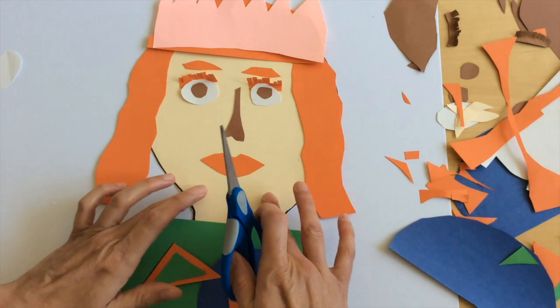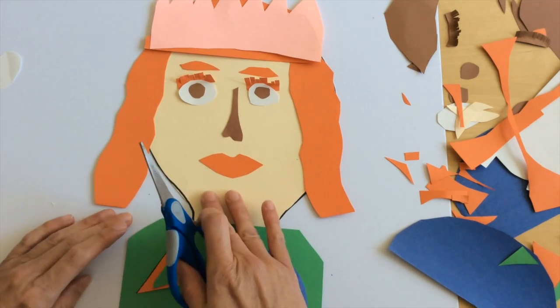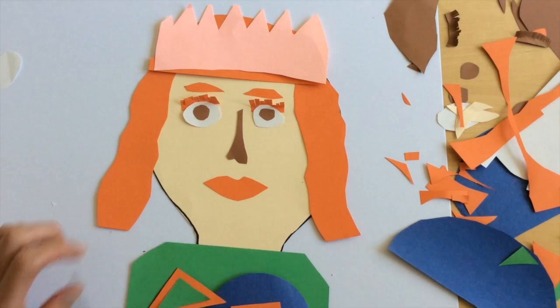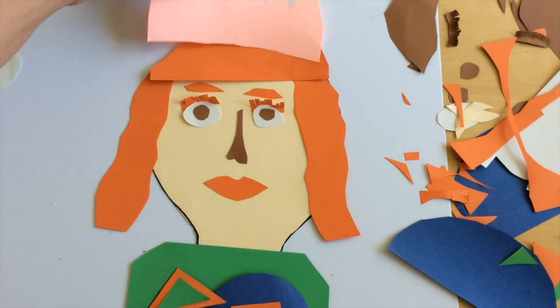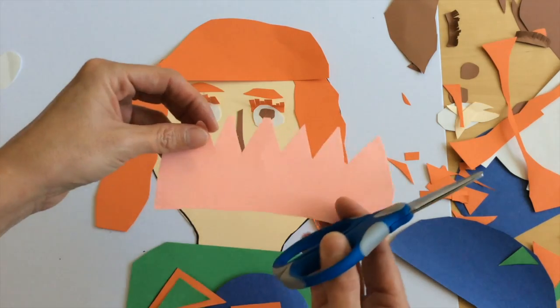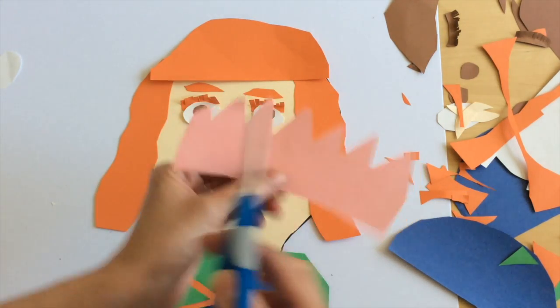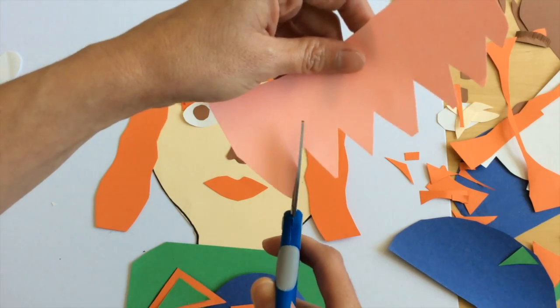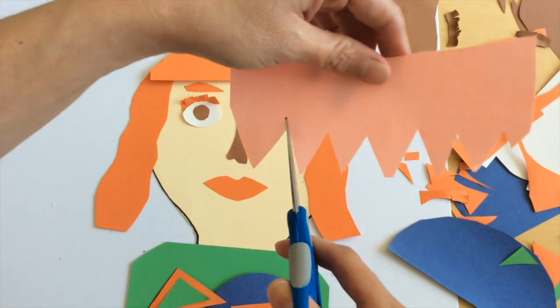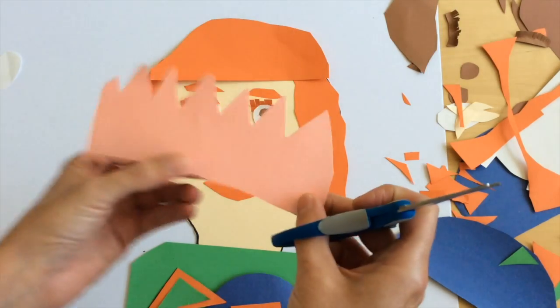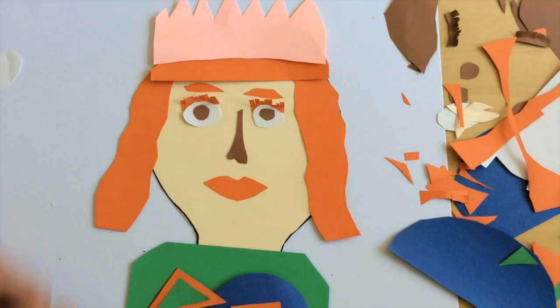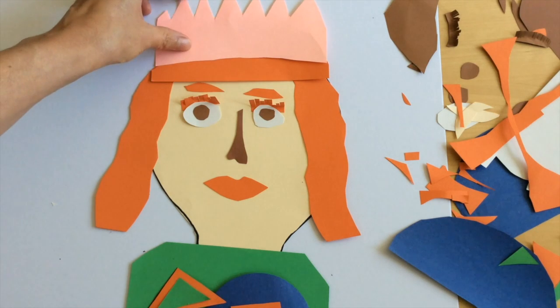I'm going to move her down so you can see. How I did that was I just got a rectangular piece of paper and cut out triangles basically over and over again. So that's a fun example of how to give her an accessory.